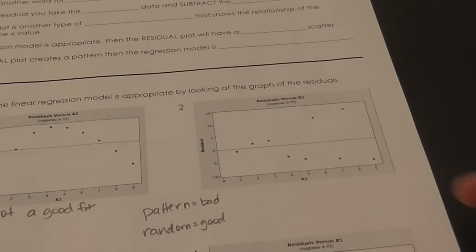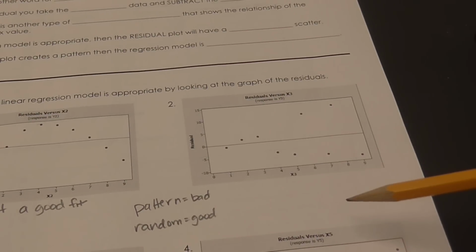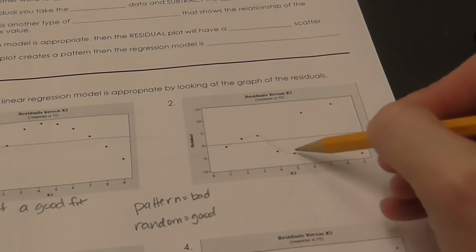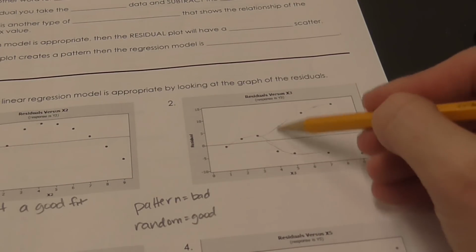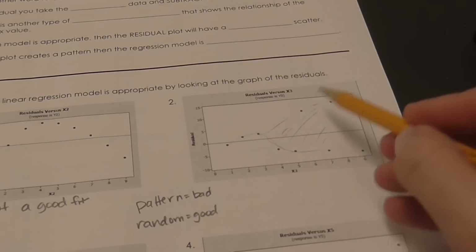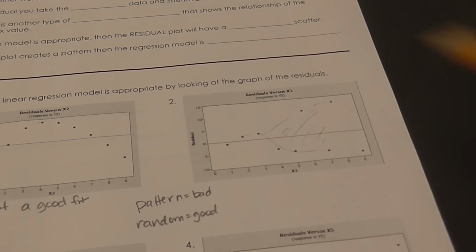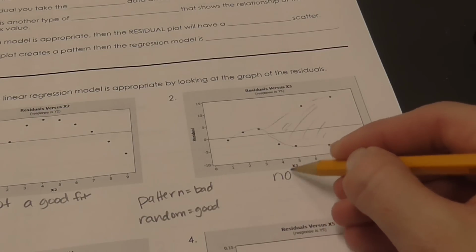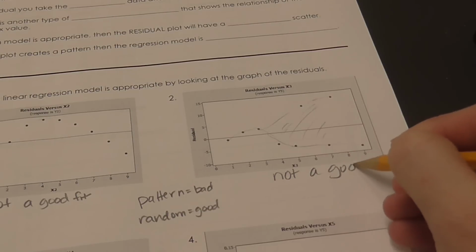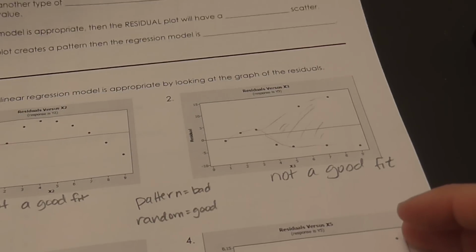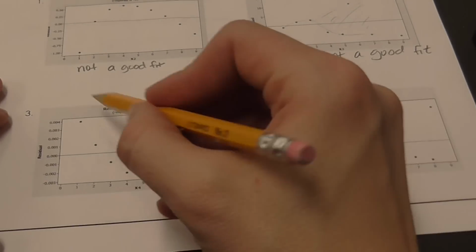Okay, this one. This kind of doesn't look like it has a pattern, but it really does. This is called a fan, and if you look at it, it almost looks like it could be a fan if you were to draw it in. It kind of looks like almost a sideways trophy or something like that. The fan is a pattern, and that's not good, so not a good fit. Fan's probably the hardest pattern to pick up. This next one clearly has a pattern.